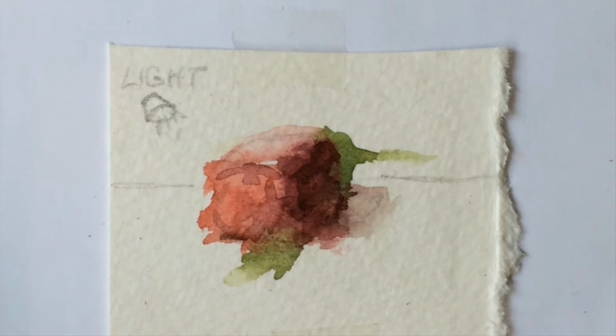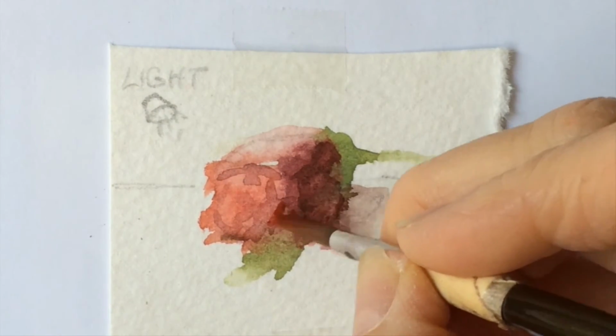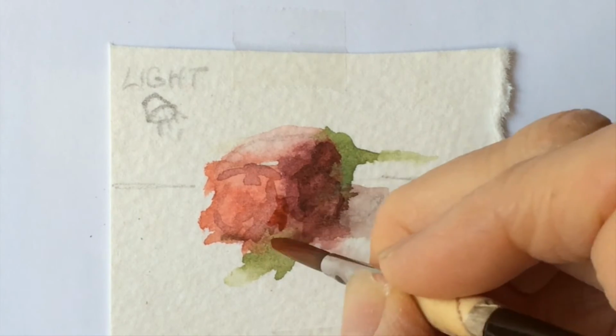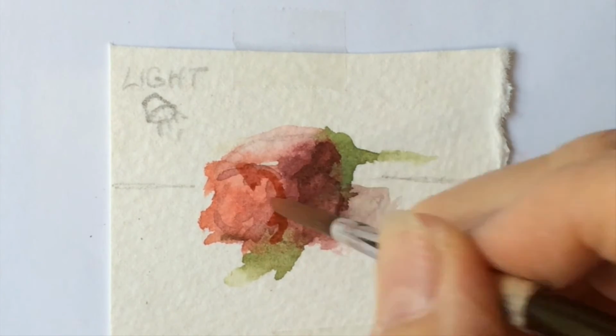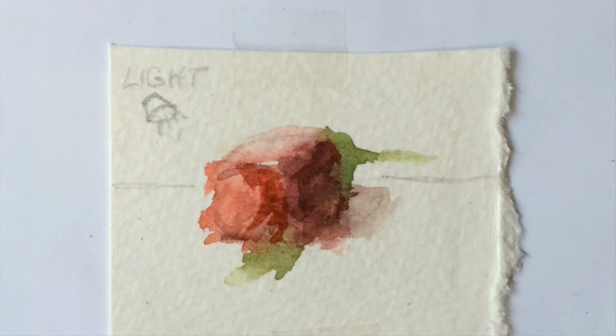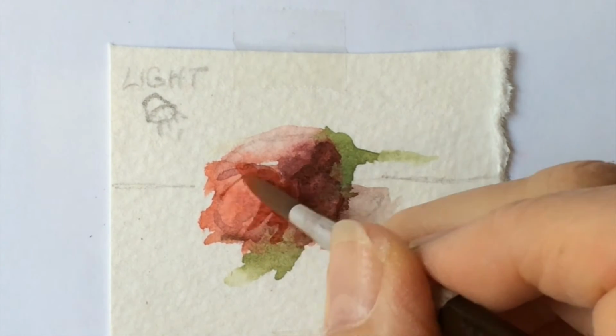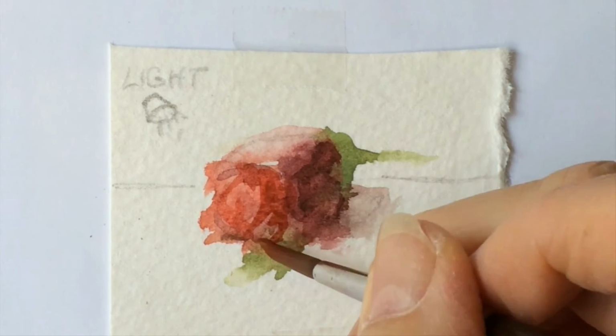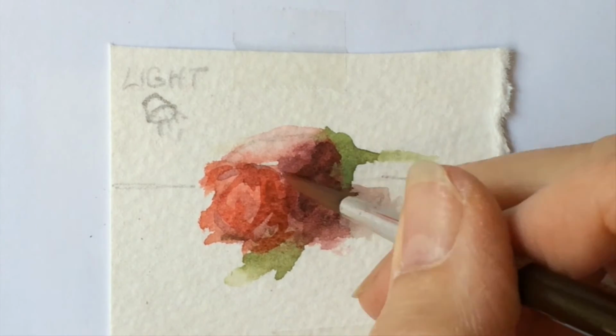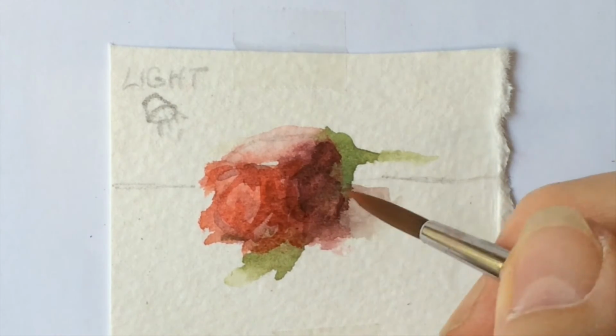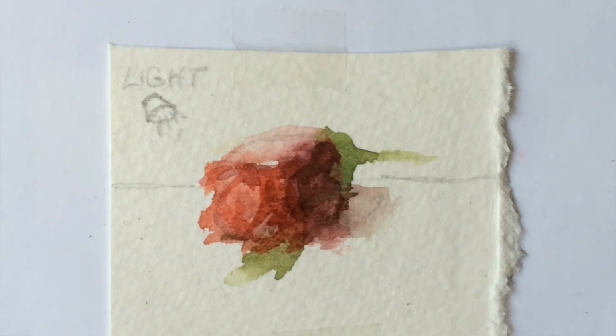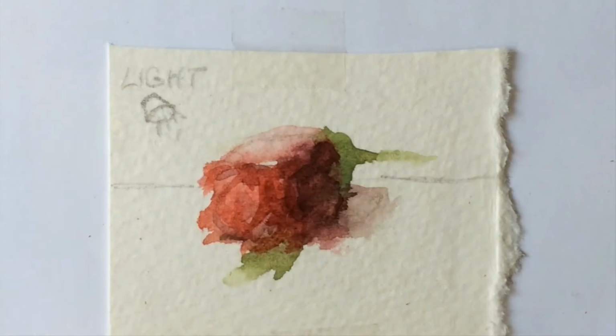So I'm going to add some more color. You can see how just a few strokes makes that cube look like a rose.